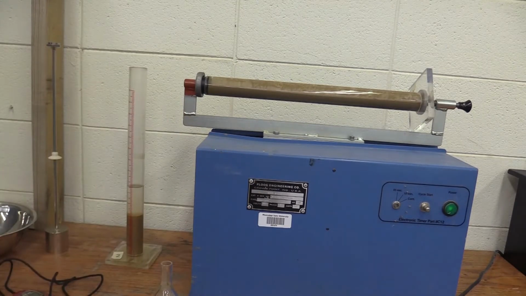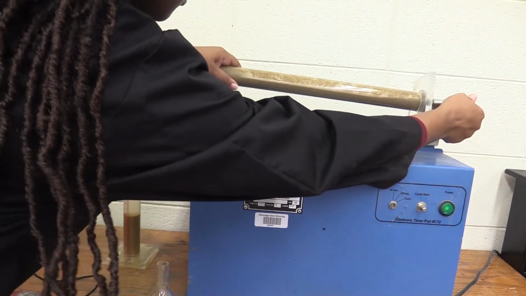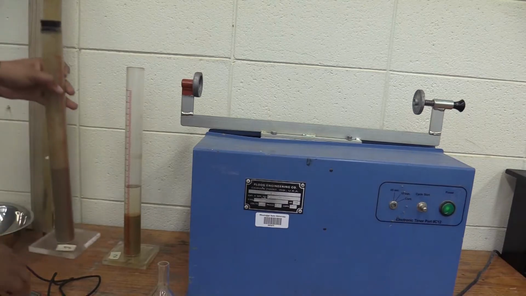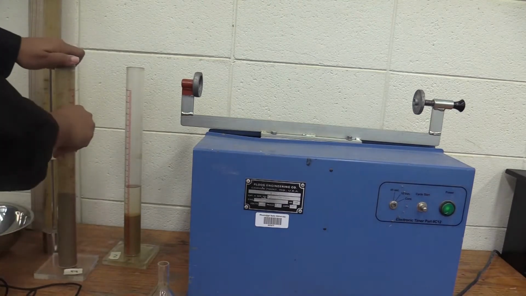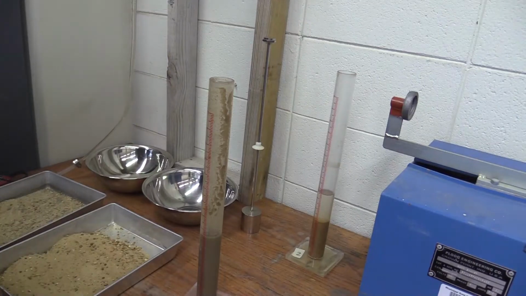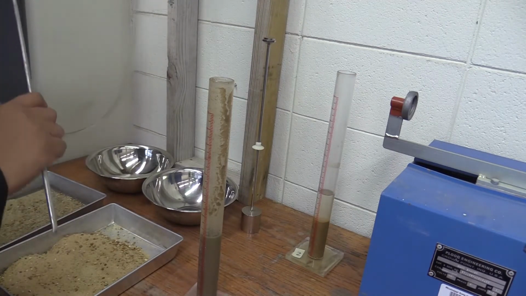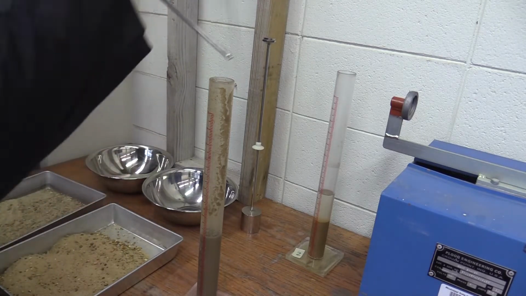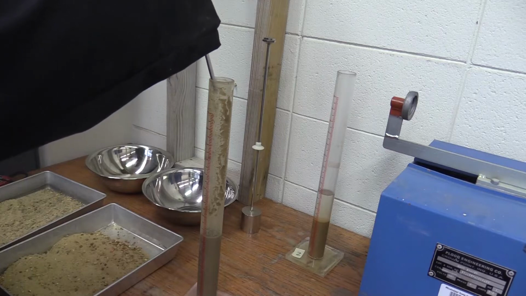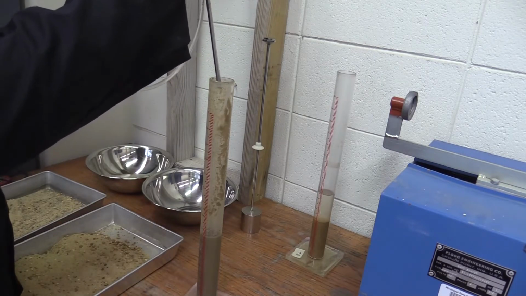So now we're going to remove the cylinder. I'm going to sit it right here. We're going to take our sample that we just removed from the mechanical shaker, and we're going to get our stock solution, and we're going to fill up to the 15-inch line. While we're filling, we're going to make sure to remove any of the particles that were left on the side of the cylinder.